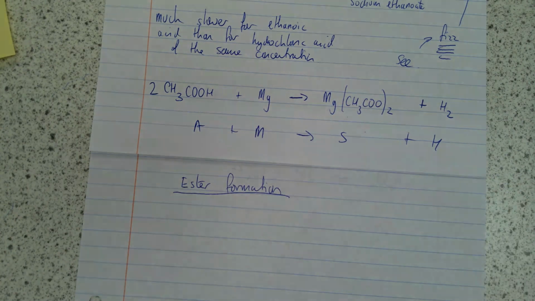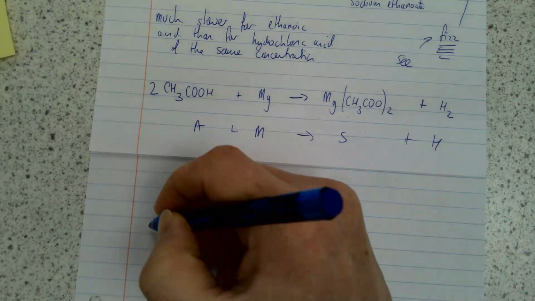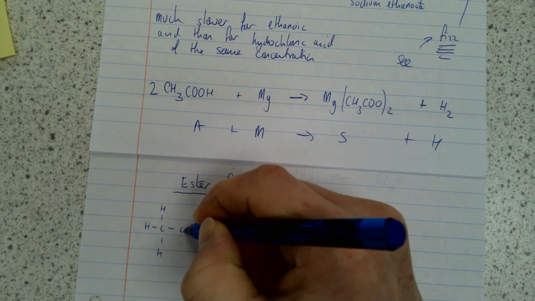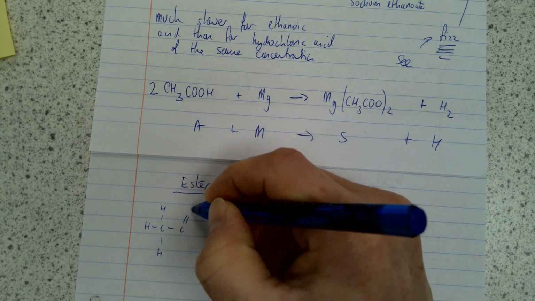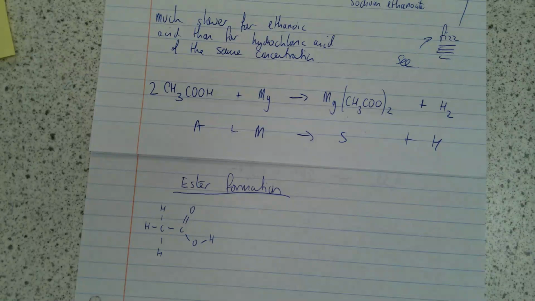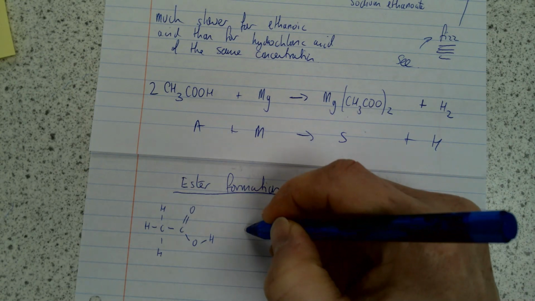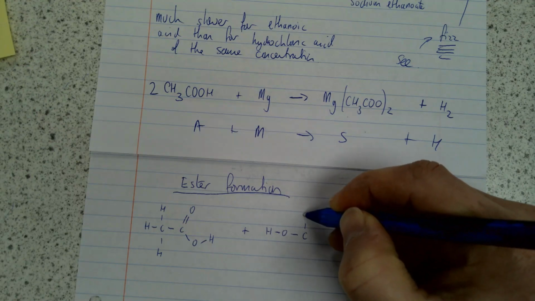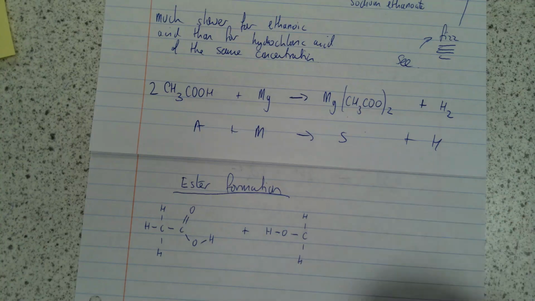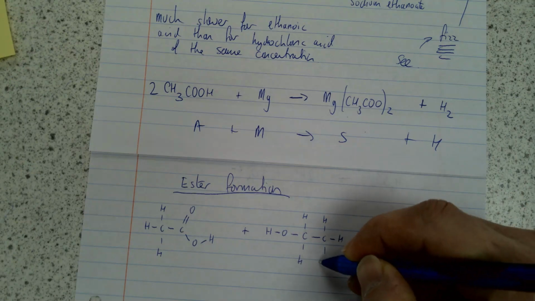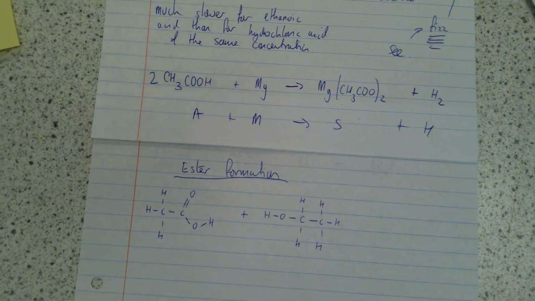What I'm going to do is write down the thing that you need to know, and then we're going to talk about it a bit afterwards. So you can write up and copy as we go. If you take a carboxylic acid, and again I'm going to use ethanoic acid, it doesn't matter which carboxylic acid it is, and react it with an alcohol, and I'm deliberately drawing the alcohol this way to help you see what's going on. I'm going to choose ethanol as my alcohol. What you get is an ester.